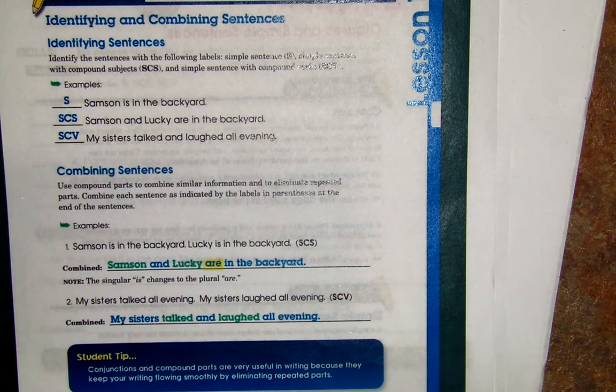The second one is an example of a simple sentence with a compound subject. The compound subject in this sentence is Samson and Lucky, and they are in the backyard. So the "and" is our clue that this has a compound subject or verb. Since it is connecting two subjects, it is called a simple sentence with a compound subject and is labeled SCS.